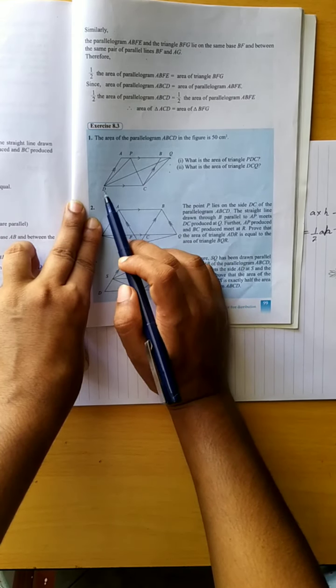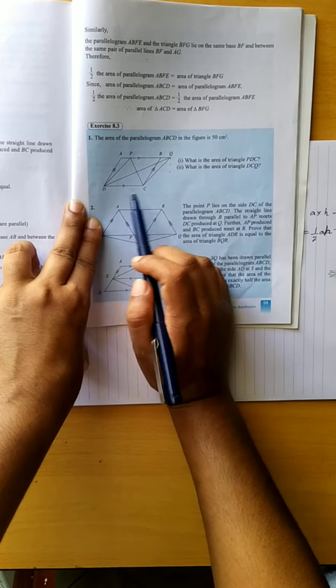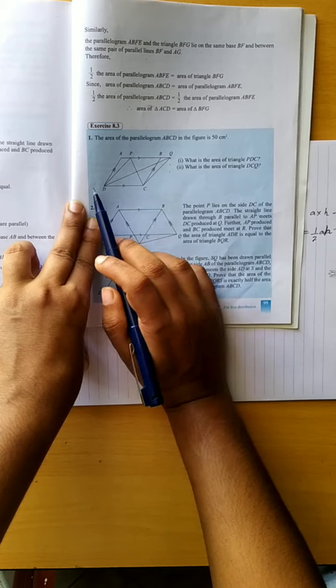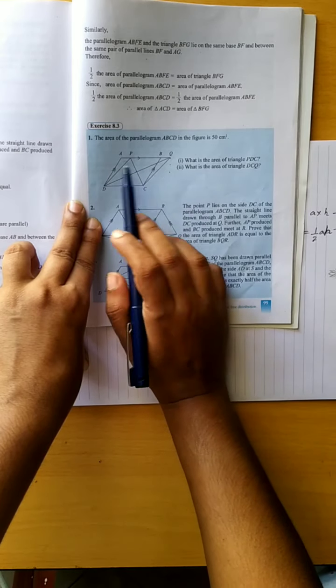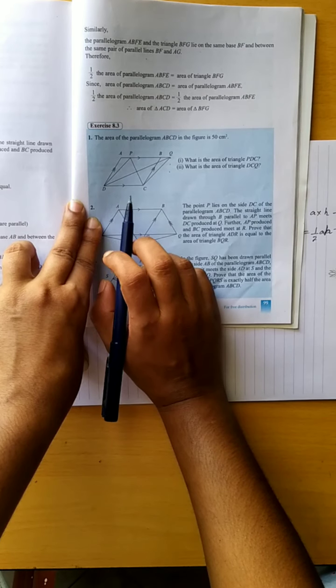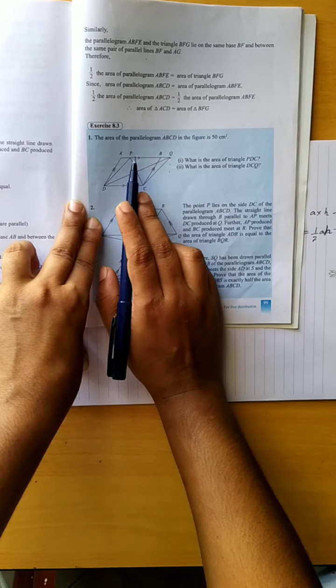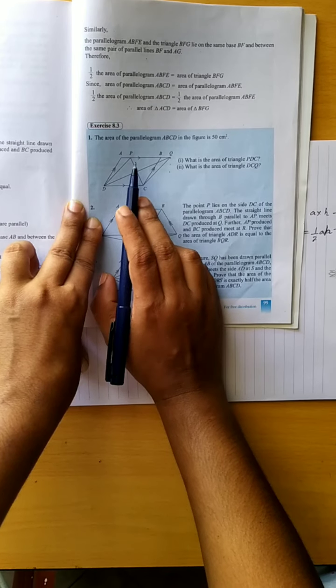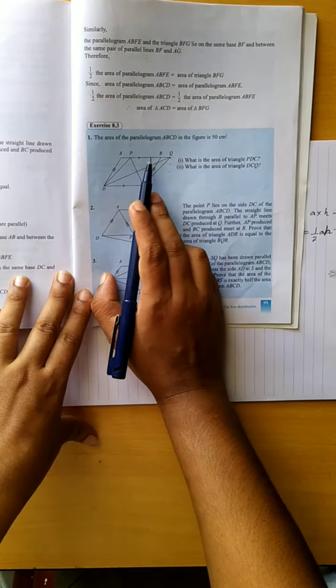Can you see this triangle and parallelogram lie on the same base DC and between the same pair of parallel lines? Then using our theorem we can say the area of triangle PCD equals half of the area of parallelogram ABCD.